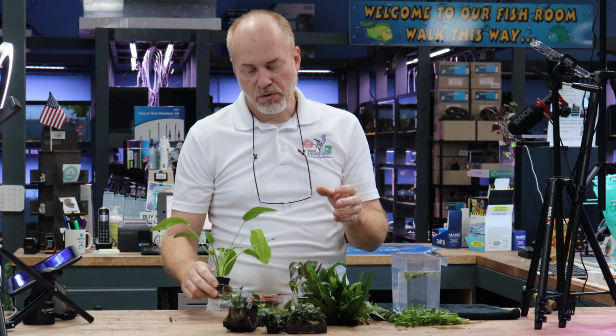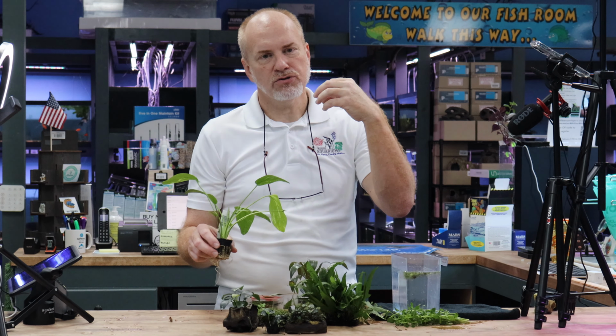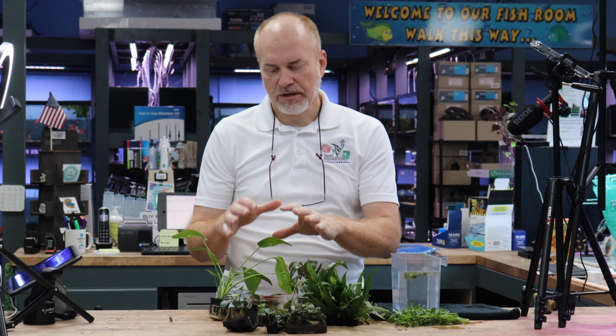Other than that, plants are a great way to add life to your tank. They're great for your fish. One of the things that will happen is that plants will get biofilms, and they'll get all sorts of life growing on them that a lot of the fish depend on for nutrition. Okay, so they're going to go and feed off the plants.